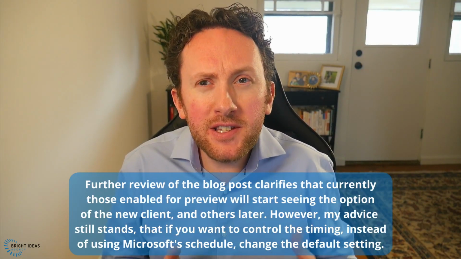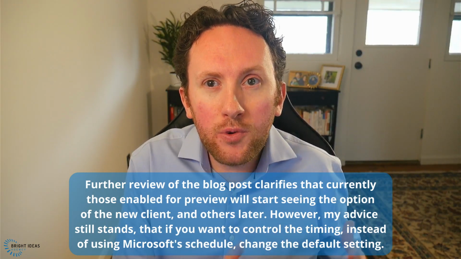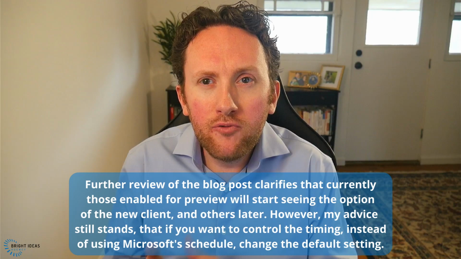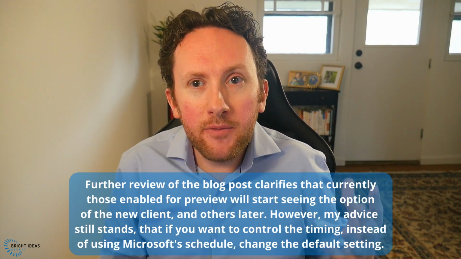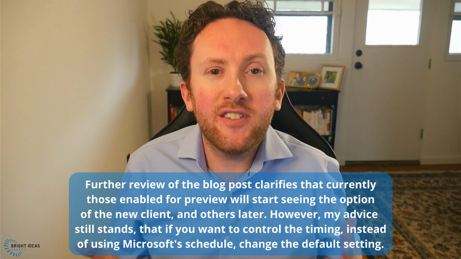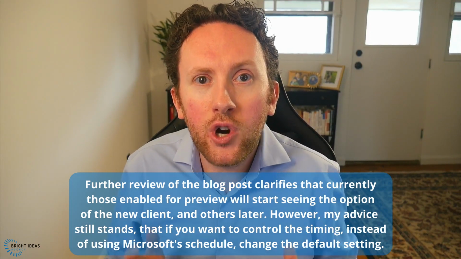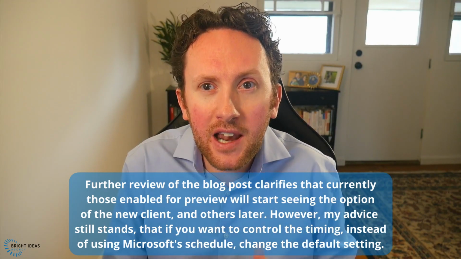Now I do want to highlight that the default for that new setting was not disabled, but was Microsoft controlled. And the blog post does not explicitly outline how that Microsoft controlled setting is going to roll out. I've tried this in a different tenant where I had the preview version of Teams enabled, but I had left the default setting of Microsoft controlled, and I wasn't seeing the switch for the new Teams client.